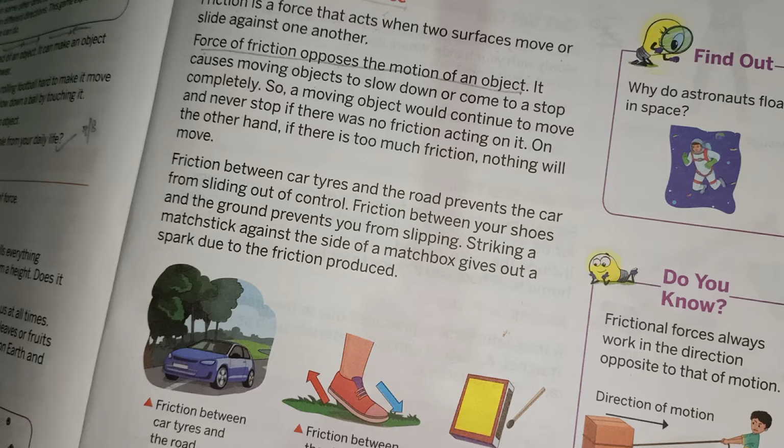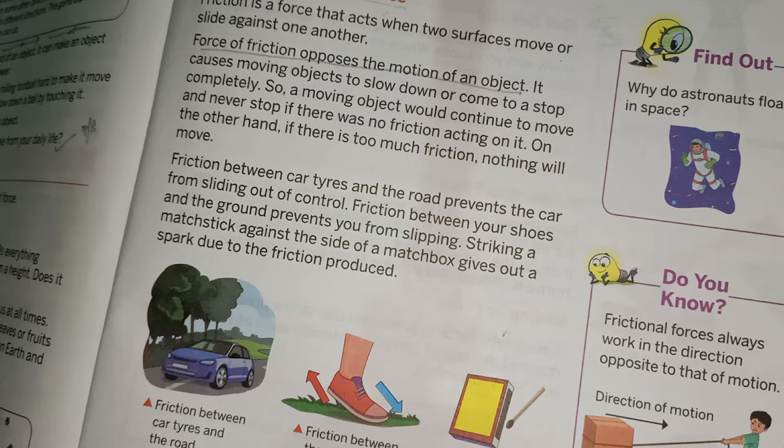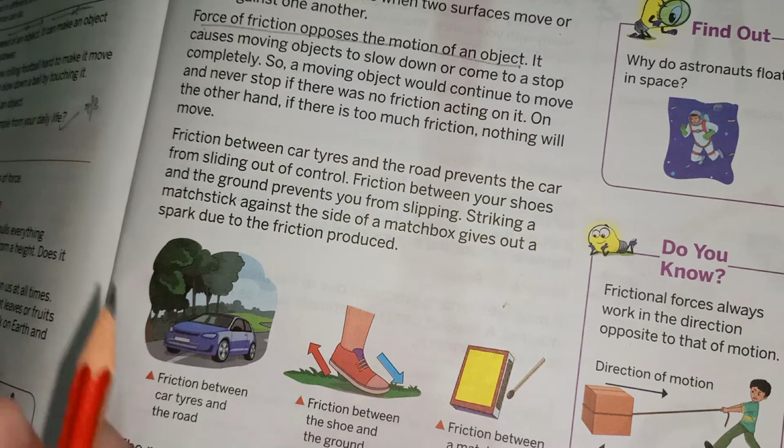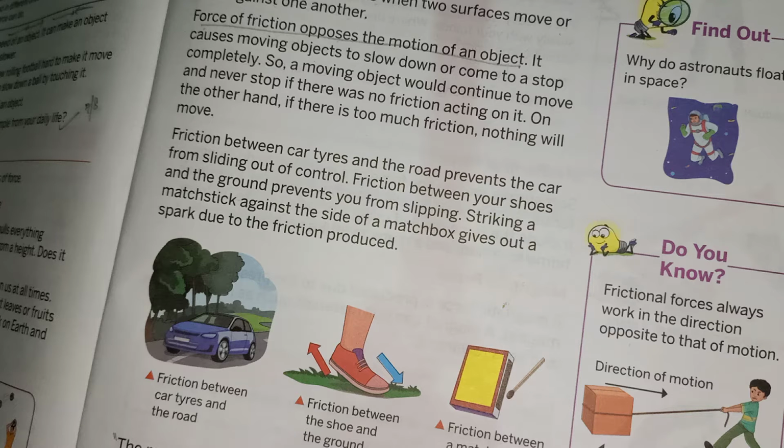If there had been no frictional force, just imagine what everyday life would have been. Say suppose you want to come to school by a car. Everyone comes to school by car. Now just think that there is no frictional force. Now when you are in a car, the car will run very smoothly. You will not have any problem. The car will even consume less petrol. That means your fuel will be saved.